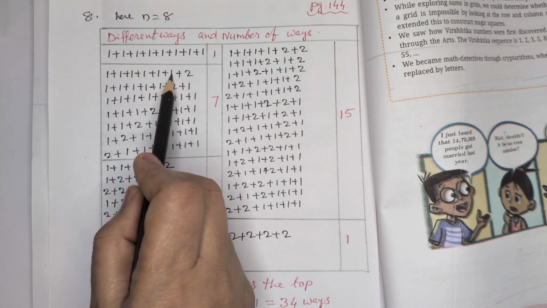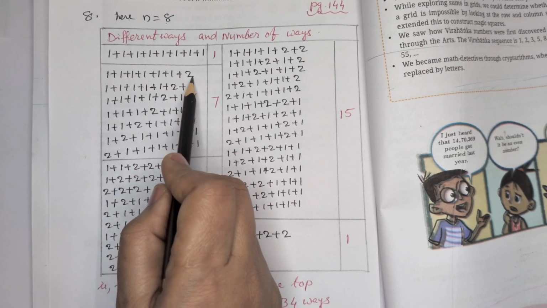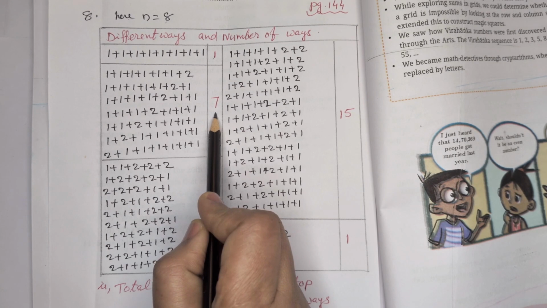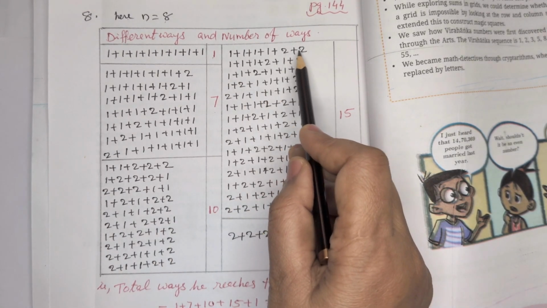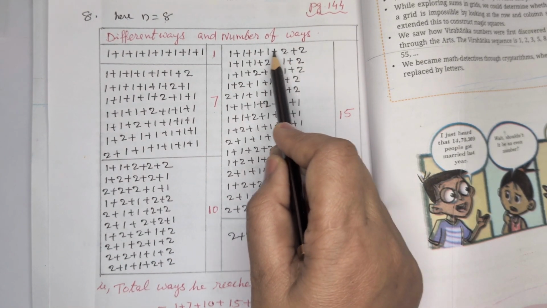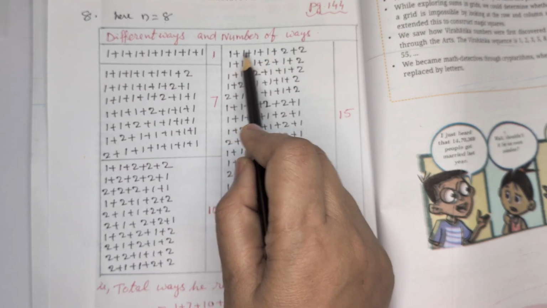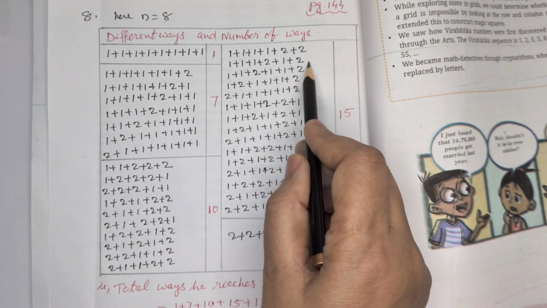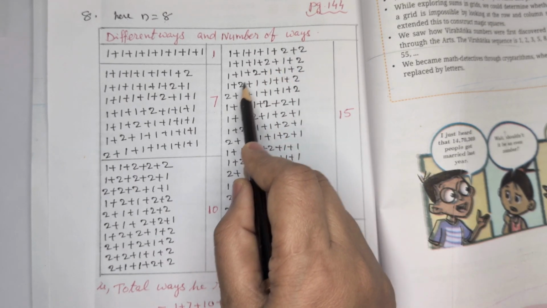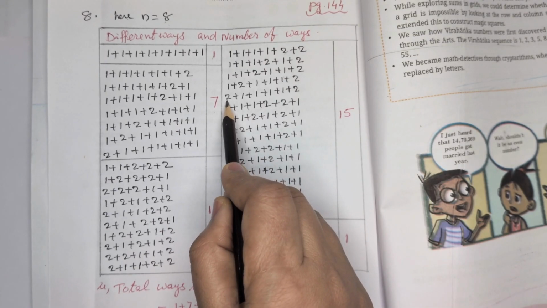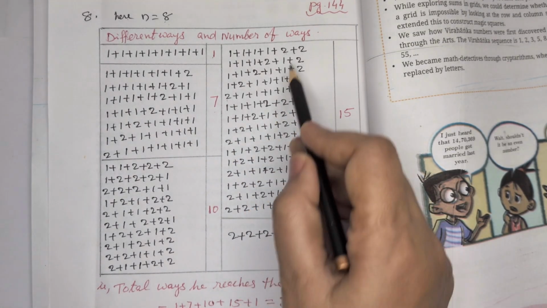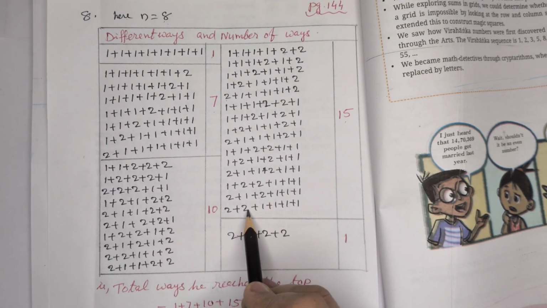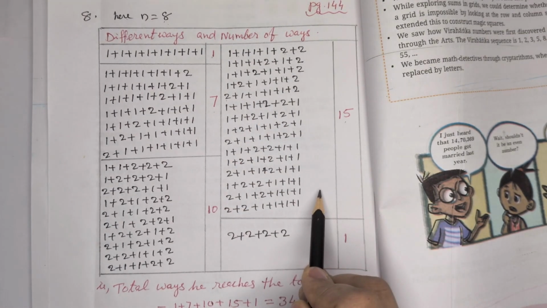Then six 1s and one 2, that we can arrange in different ways, 7 different ways. Then we can take two 2s. 2 plus 2 is 4 and the remaining 4 with the 1s. So 4 plus 4, total 8. Those we can arrange in different ways. Keep one 2 here, the other 2 moves from this to each position till here. Same way the second 2. When we arrange like that, we will get 15 different ways to arrange two 2s and four 1s.